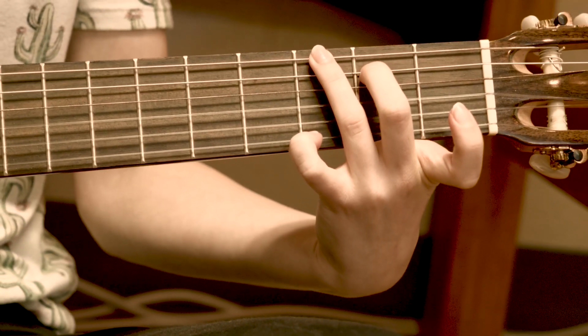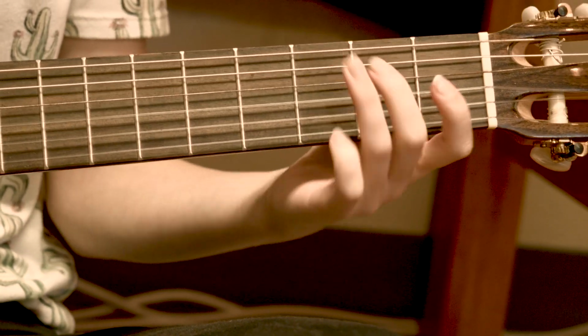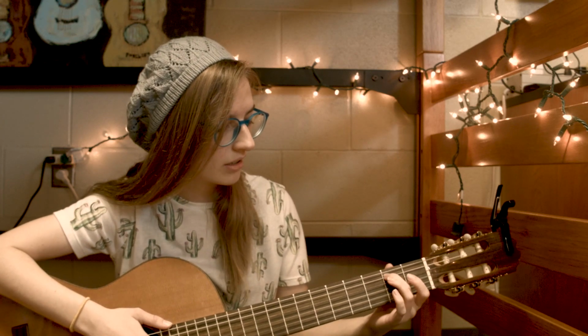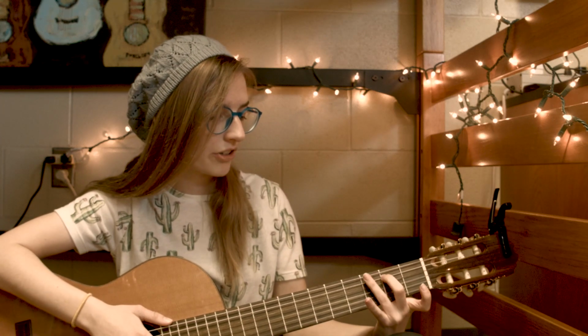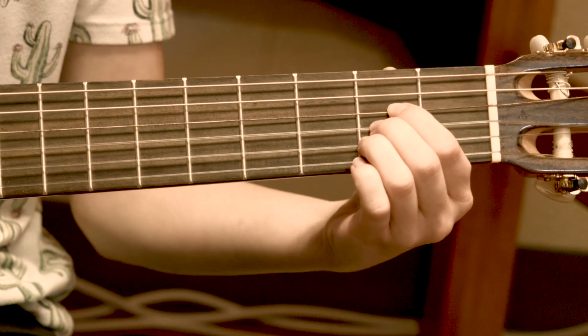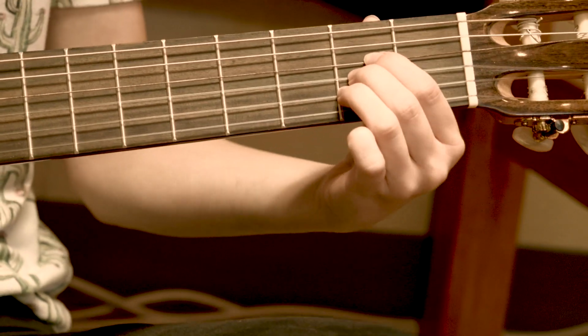And this is G. So G, you want your second finger on the fifth string behind the second fret, your third finger on the sixth string behind the third fret, and your pinky on the first string behind the third fret. Here it is with the strumming pattern.